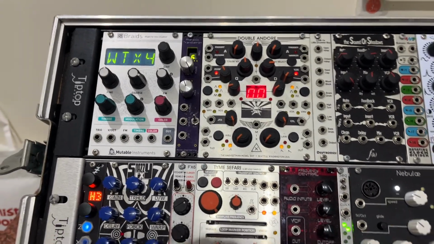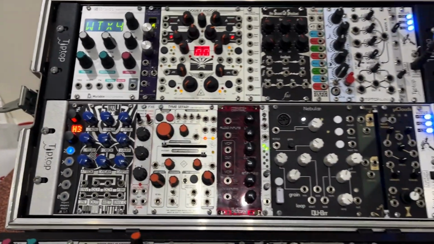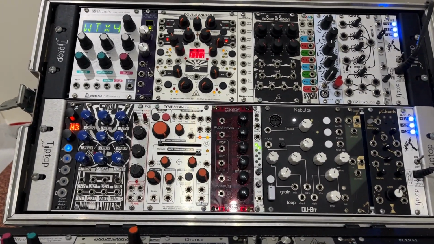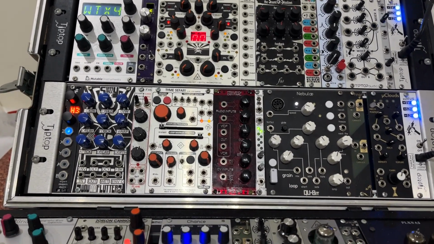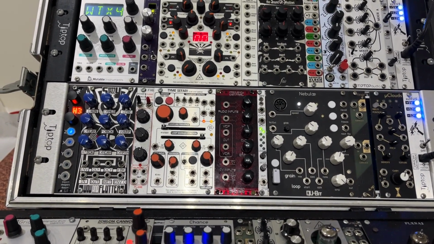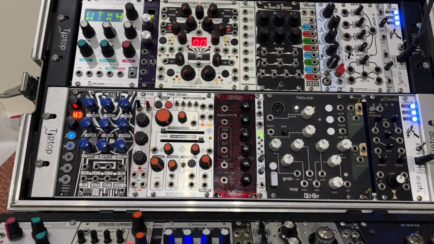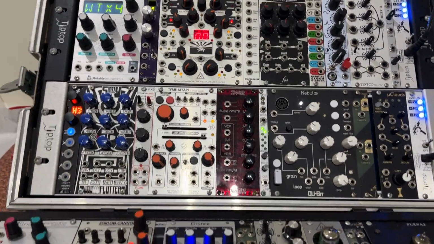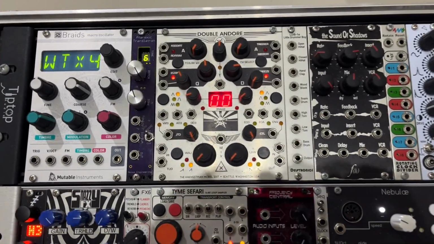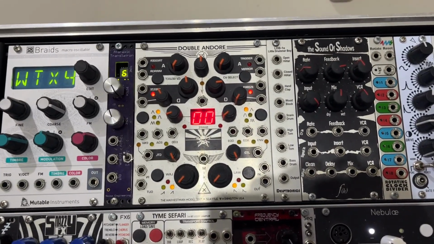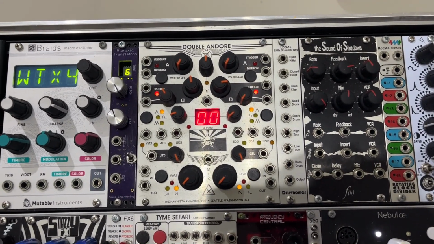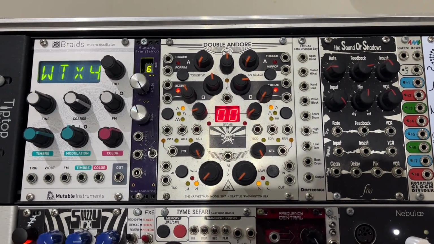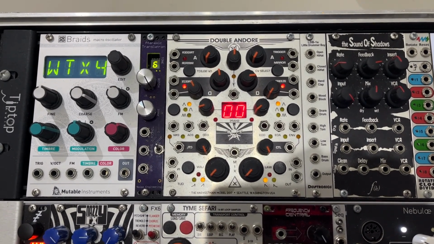I might use a filter later on, but if I want to start with tones, I can start in the top left corner, plug those two modules into the third one. The third one's called the double Andor, and I'm already there. Double Andor is a good one, made by the Harvest Man, now known as Industrial Music Electronics. This is the version 2 of this module.